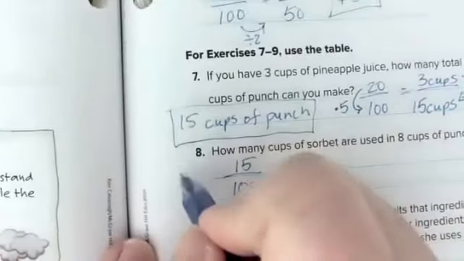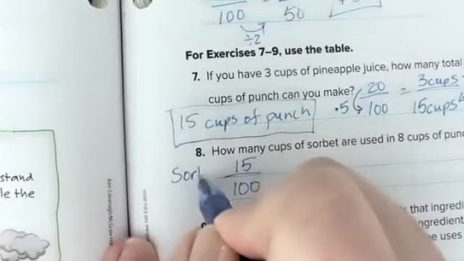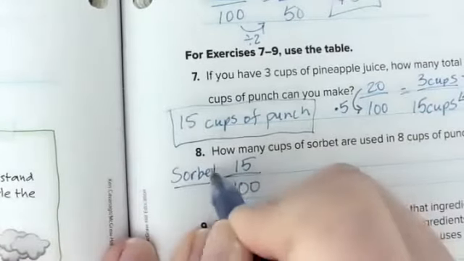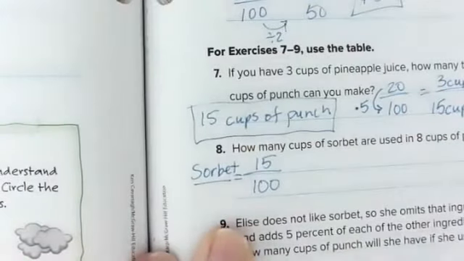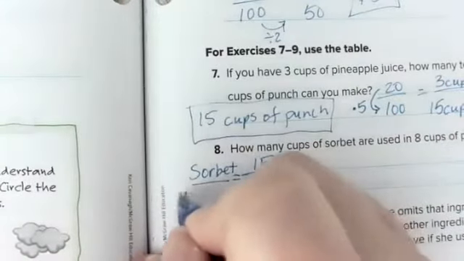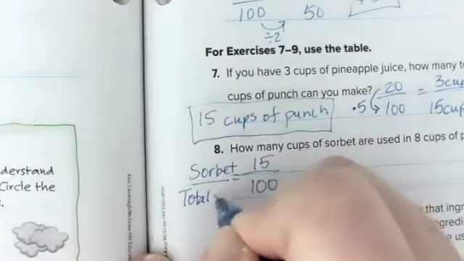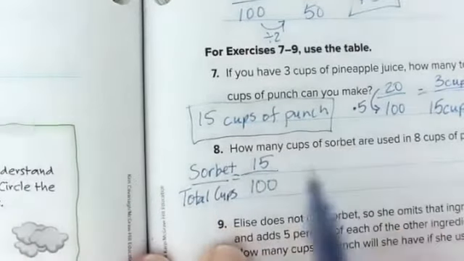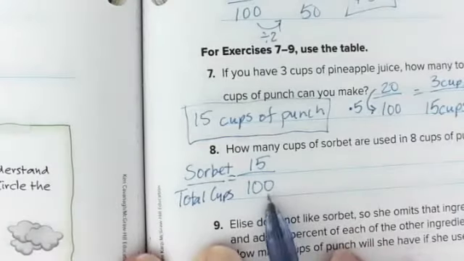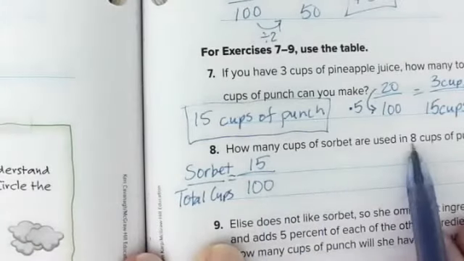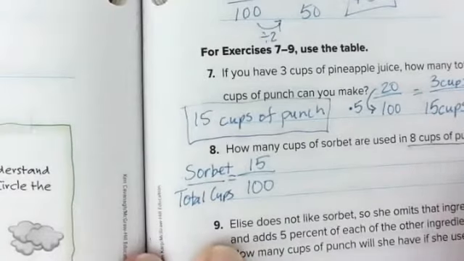Okay, so I'm going to, just for reference, label my numerator sorbet. I'm just going to make another proportion over here to help me know what I'm talking about. And this is my total cups. Okay, so if I had 15 cups of sorbet, it would give me 100 cups of punch. And then we actually are making 8 total cups of punch.